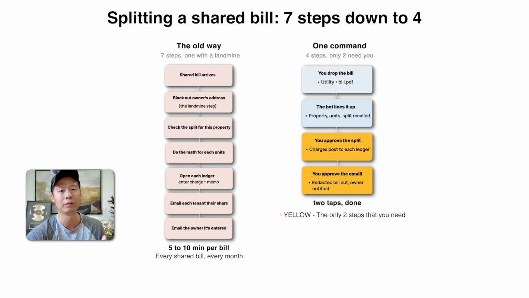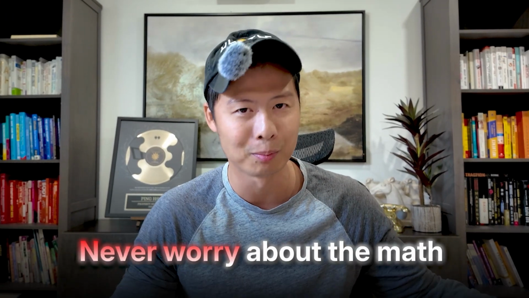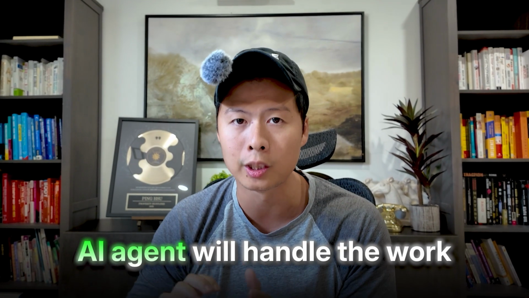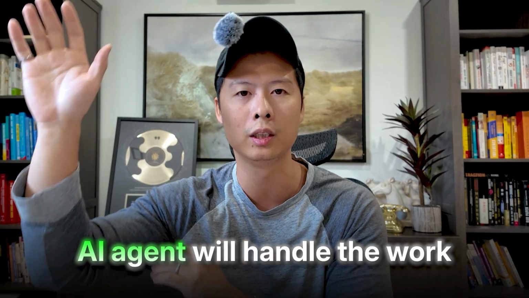So all you have to do is give the AI a utility command and add the bill that the homeowner passes up to you. And the bot will line everything up, choose the properties, utility split, and do all the calculation. And the truth is, you never have to worry about the math that you're entering. After that, you just need to approve the split, the properties, and all the information. And the AI agent will actually handle the work for you, post everything into the ledger, and keep this action as part of its memory.